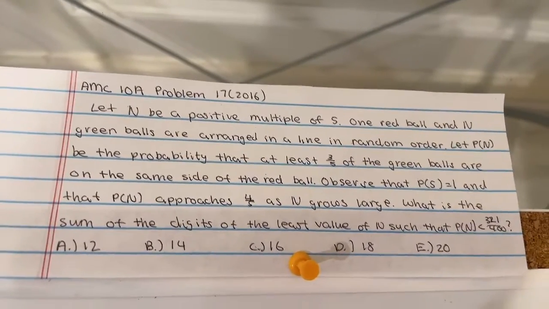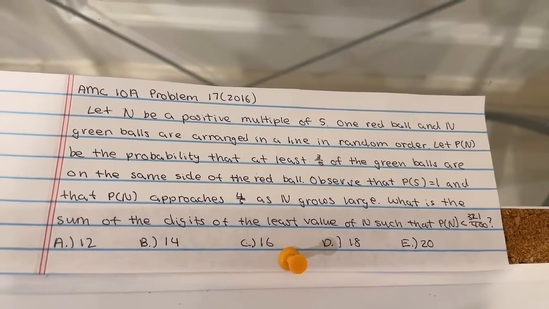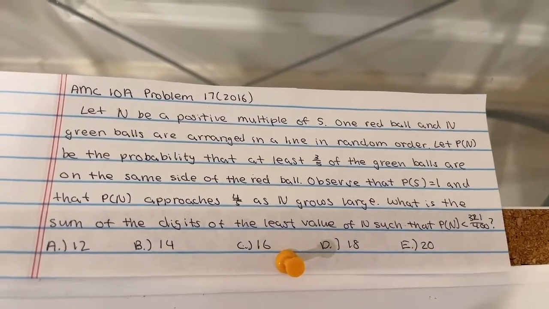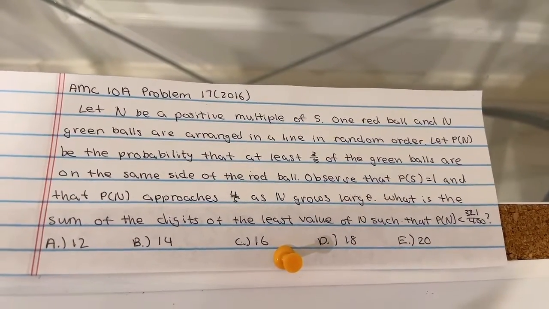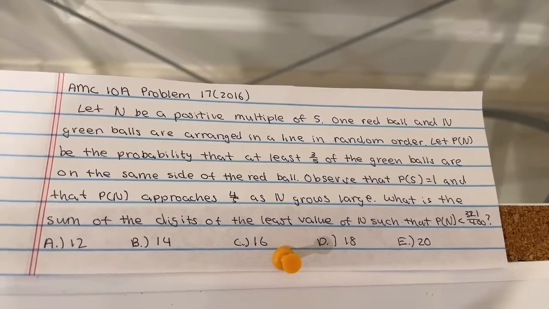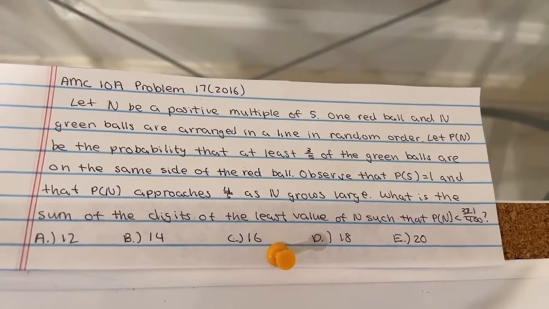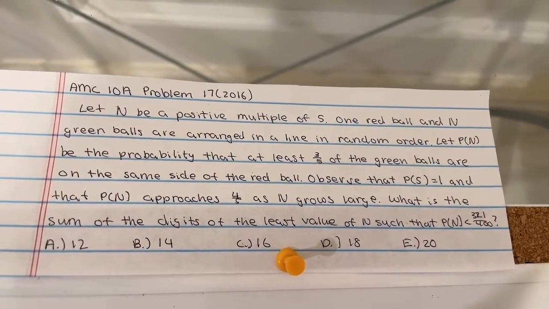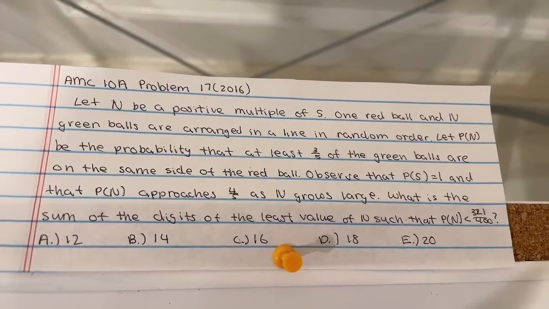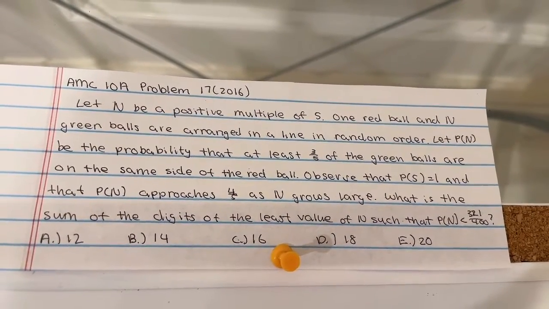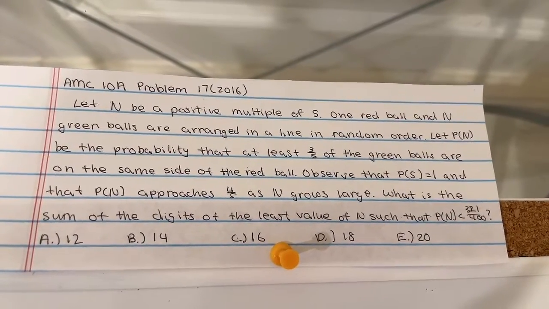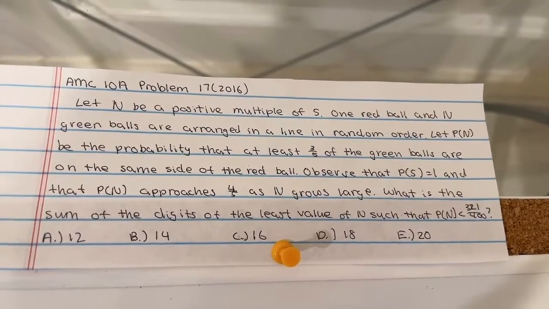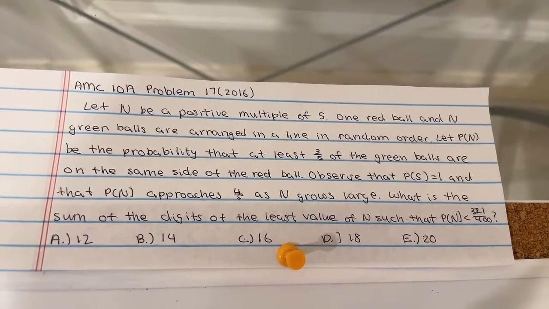This is AMC 10A problem 17 of the year 2016. Let n be a positive multiple of 5. One red ball and n green balls are arranged in a line in random order. Let P of n be the probability that at least 3/5 of the green balls are on the same side of the red ball. Observe that P of 5 is equal to 1 and that P of n approaches 4/5 as n grows large. What is the sum of the digits of the least value of n such that P of n is less than 321 over 400? Your answers are 12, 14, 16, 18, and 20.